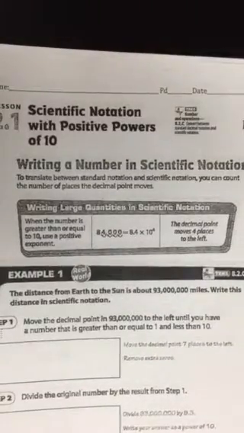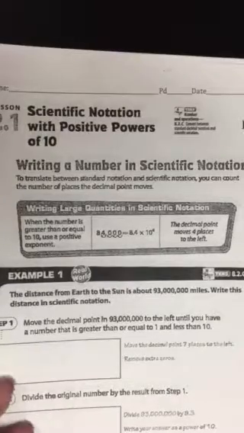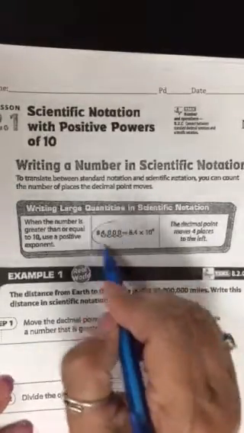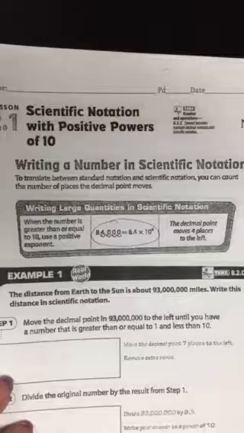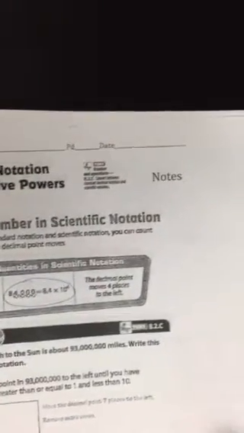Okay, so today we're going to talk about scientific notation with positive powers of 10. Just like every other time, we're going to have to move the paper around a little bit so that I can get everything in. I'm going to start out old school, and I'm going to show you what you learned in elementary school. And we're going to take this 84,000 and we're going to turn it into scientific notation.